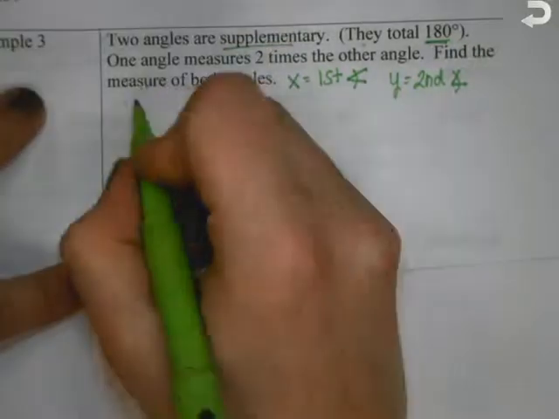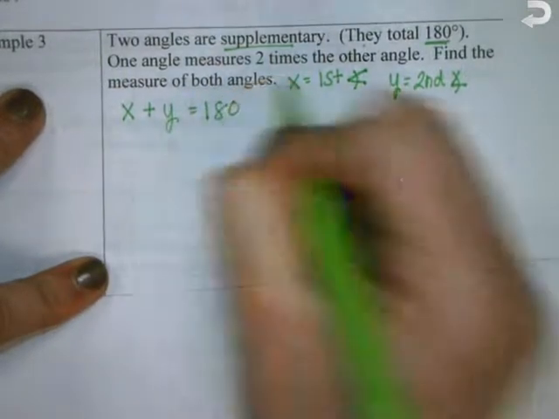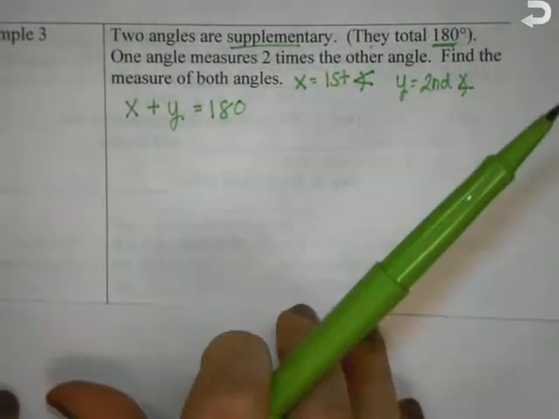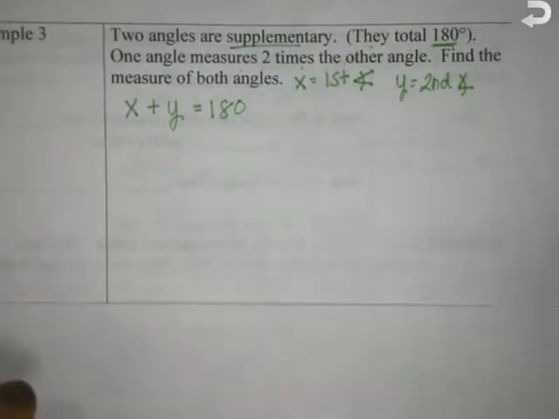Good. Second sentence. One angle measures 2 times the other angle. It doesn't matter which one. Is that plus or multiplication? Multiplication.